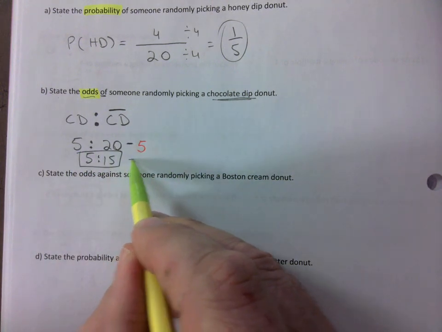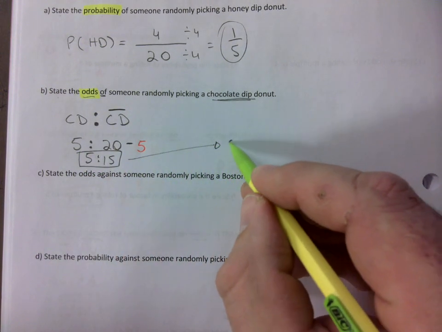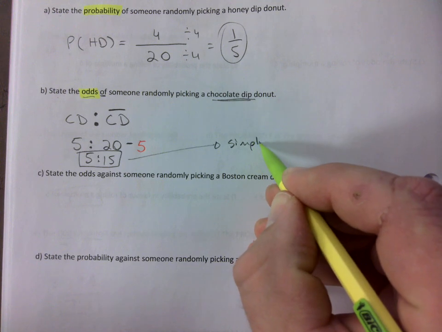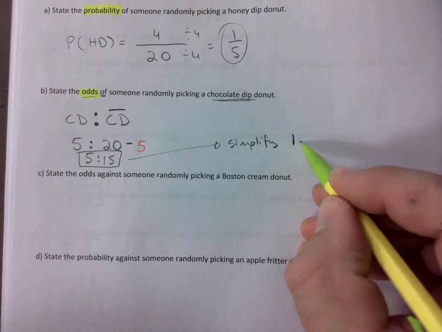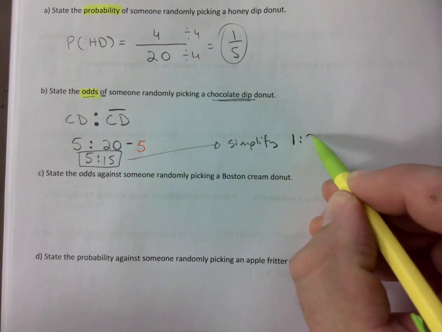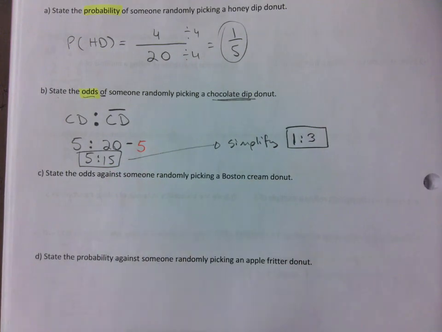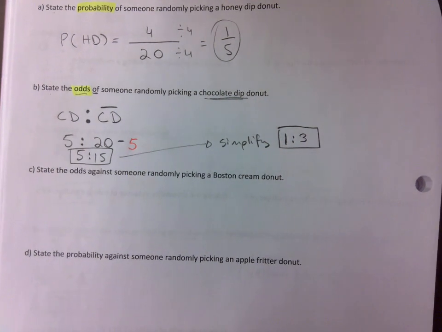Can you simplify that? You can actually. I will just show you just in case. 5 goes into 5 once. 5 goes into the 15 3 times. So that would be the simplified version of the odds there. It's the same as fractions, guys. Divide both sides by the same amount.